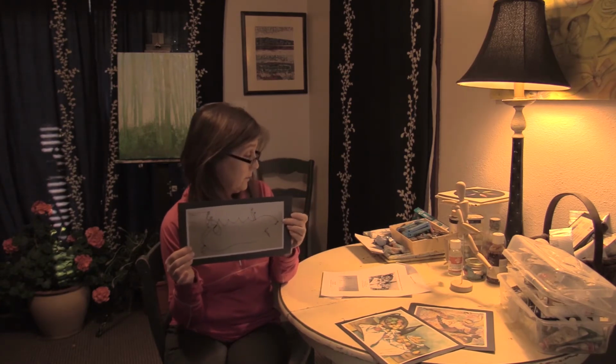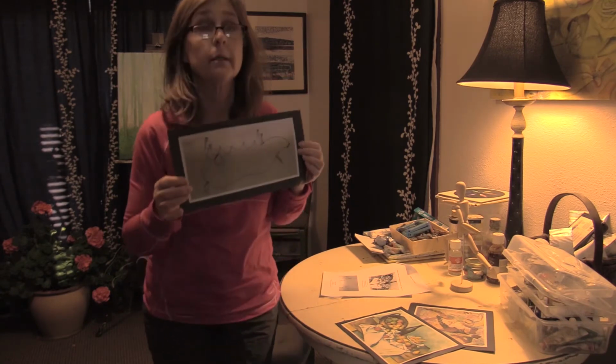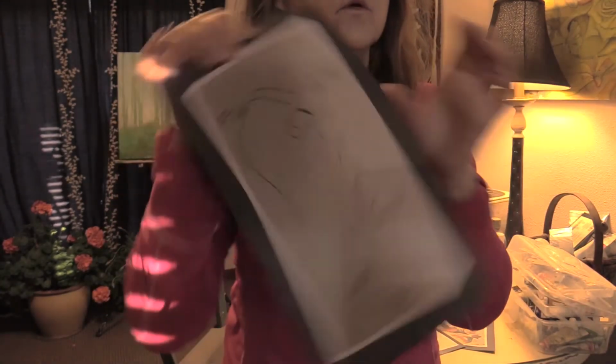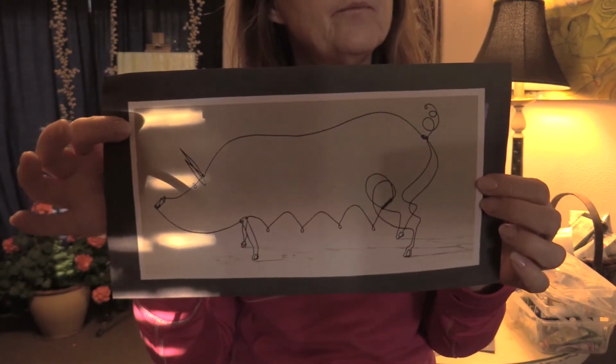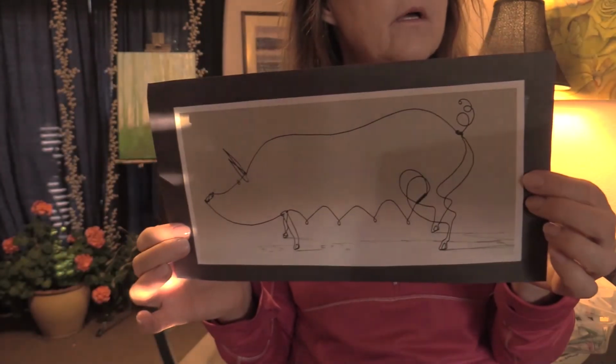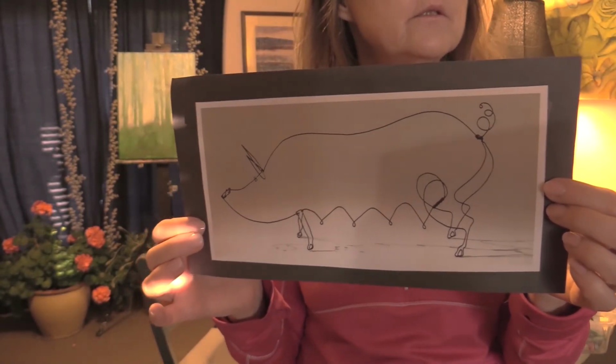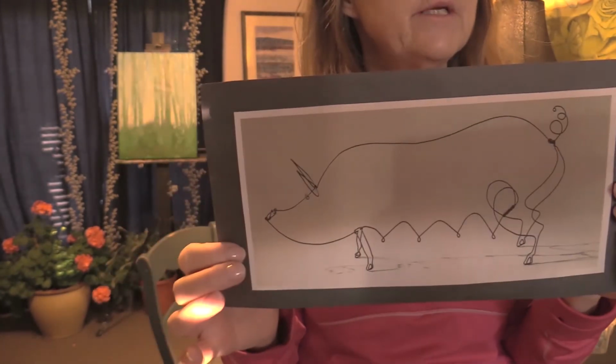So let's take a closer look at this one. And let's, oops, it's upside down. So what do you see? And sorry about the glare coming in. What do you see?